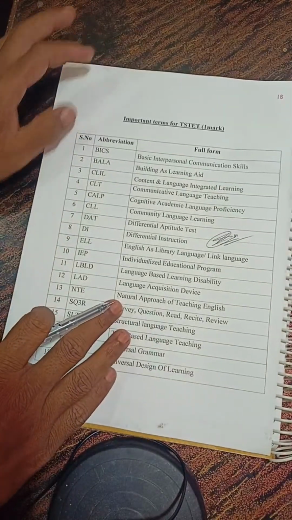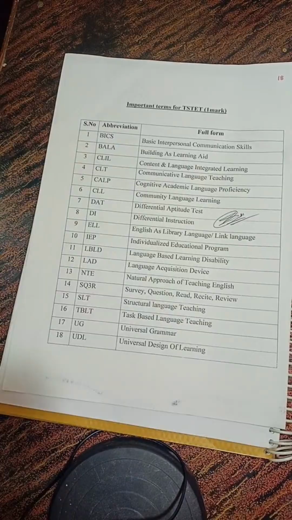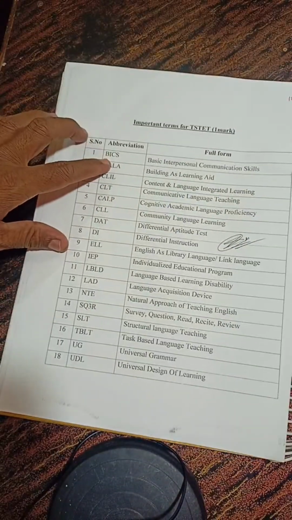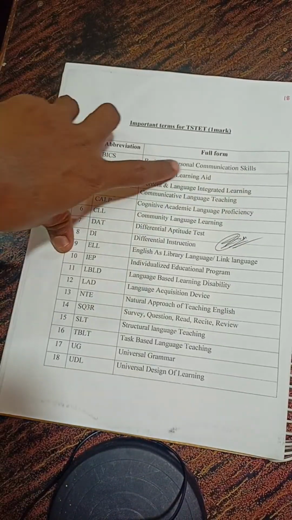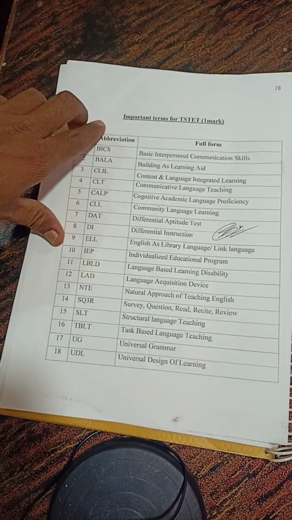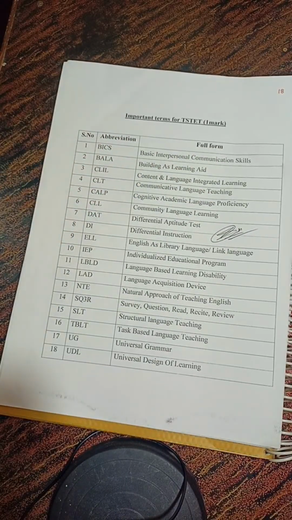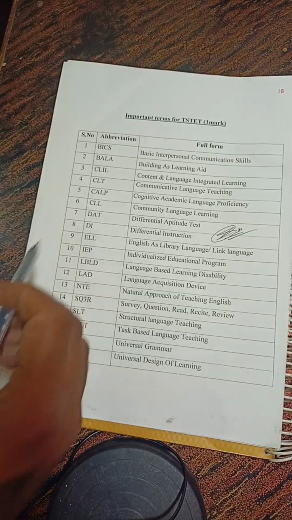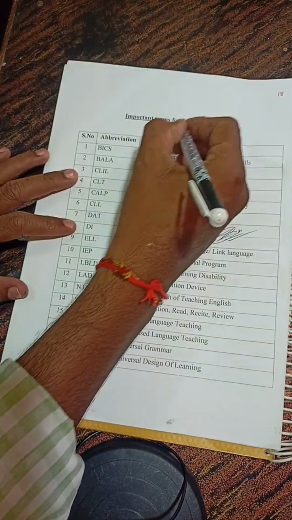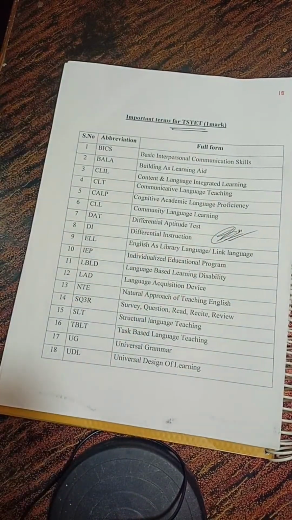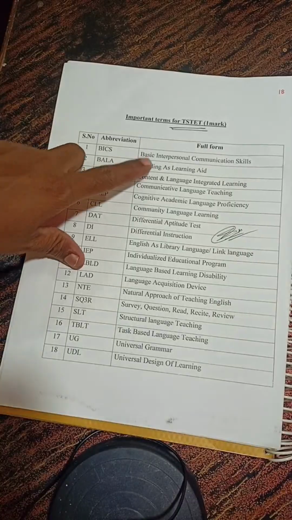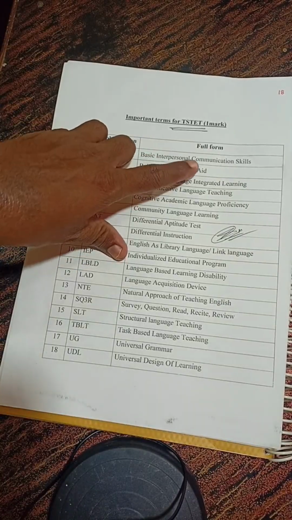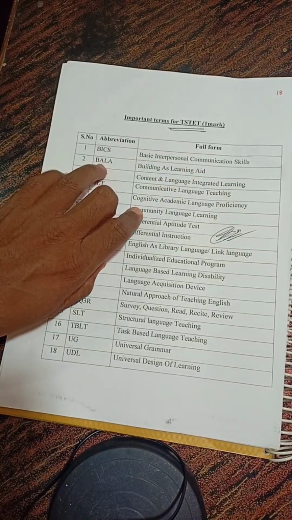Yes, so these are the 1 mark questions in Tet, which are very important. I can see BICS, the abbreviations and the full forms. If you want, you can take a screenshot of this paper, or you can write it down in your notes somewhere. So these are the 18 abbreviations which you are going to get in the Tet exam for the 1 mark compulsory. BICS is basic interpersonal communication skills.